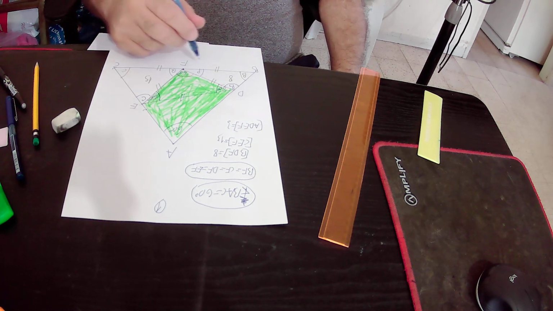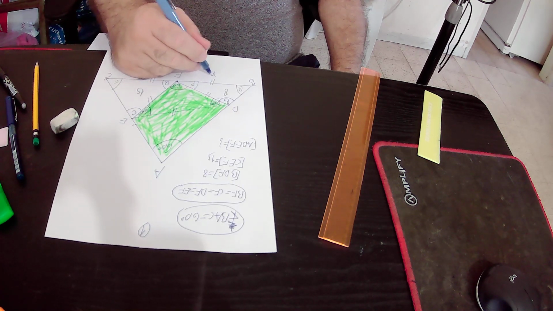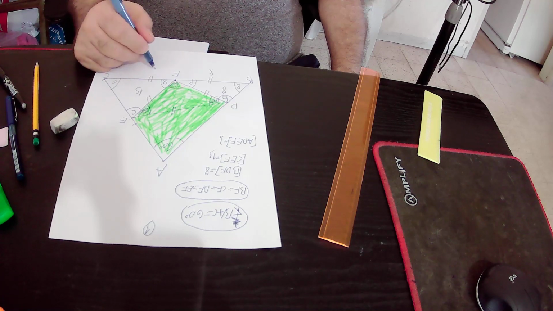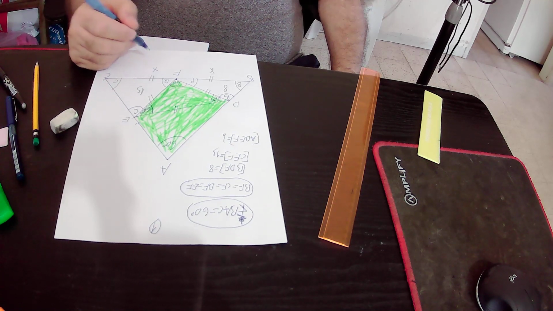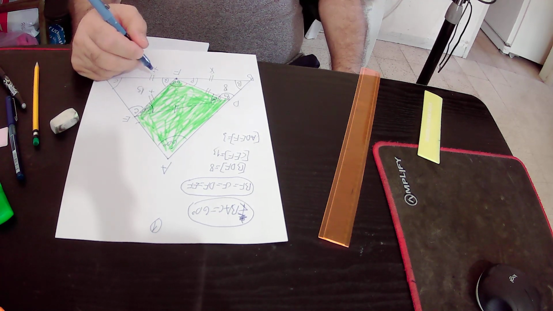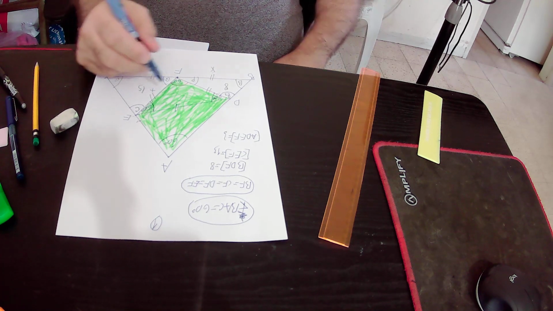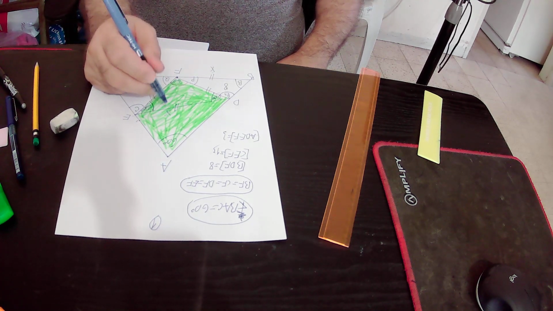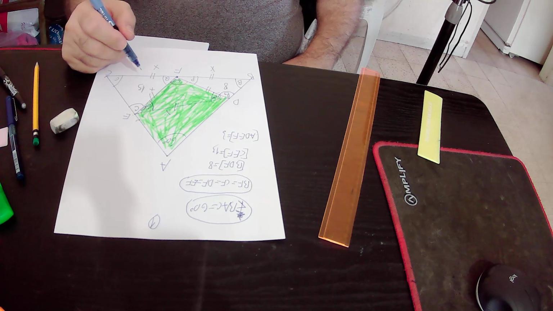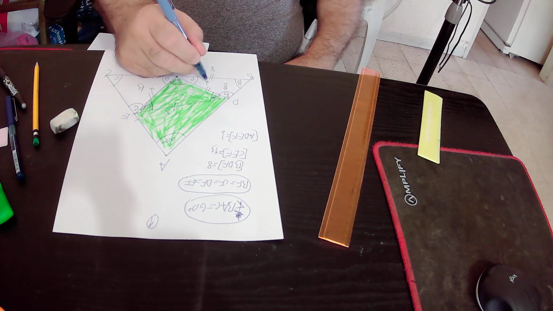So if FC equals X, then FC also will be equal to X, and also FE equals X, and also DE will be equal to X, and DF also equals X. Okay.